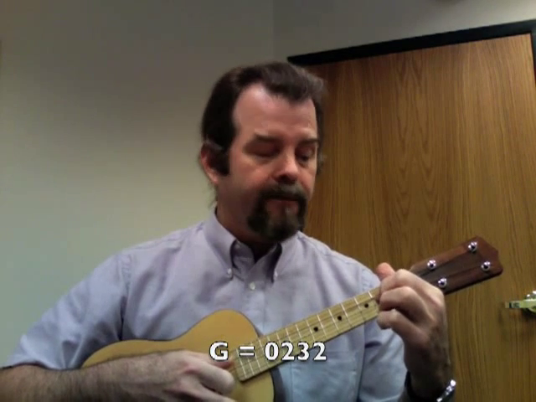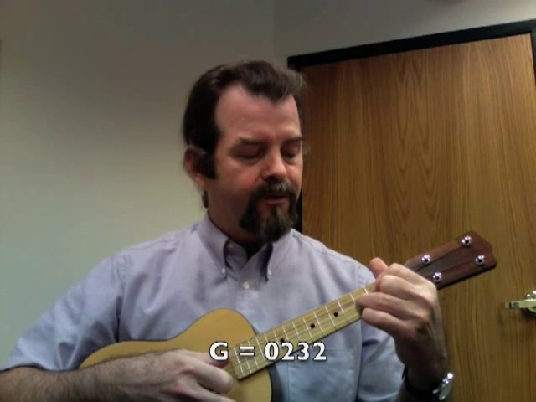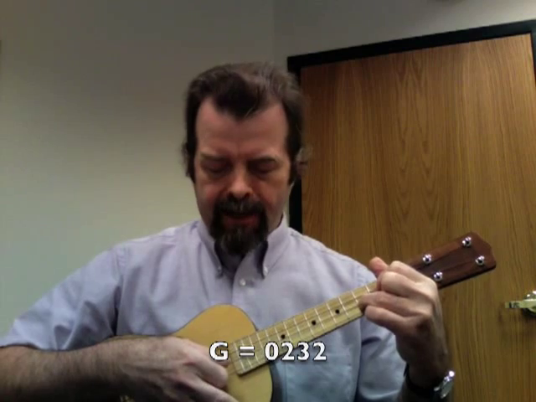The G I'm sure you make by putting your index finger at the 2nd fret of the C string, your middle finger at the 2nd fret of the A string, and your ring finger on the 3rd fret of the E string, which gives you the G, or root note of the chord.